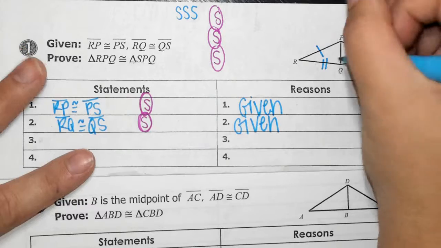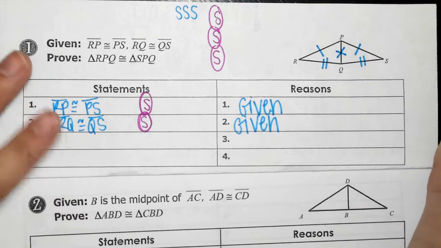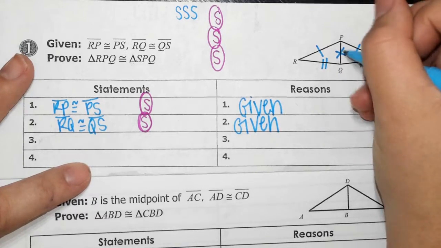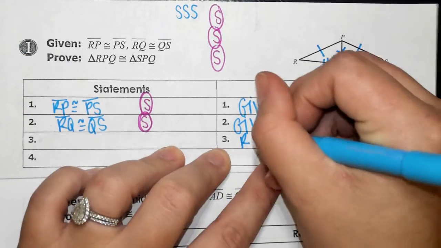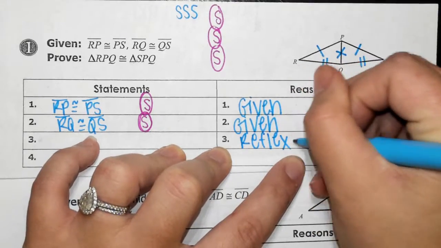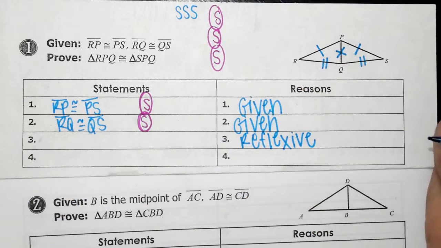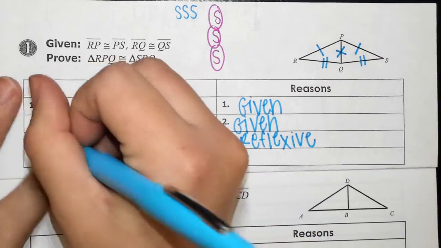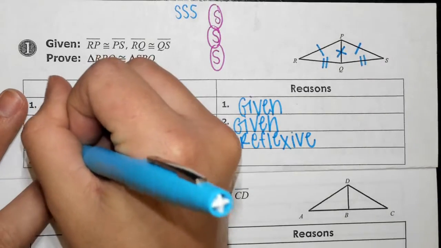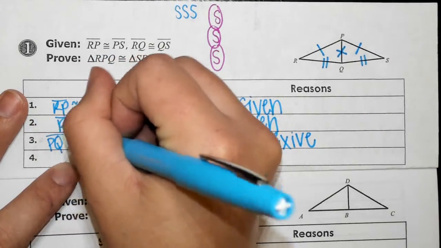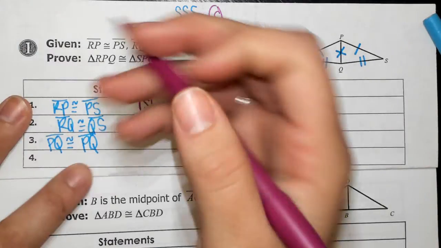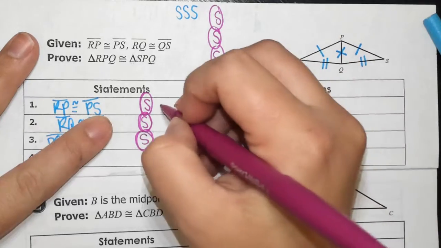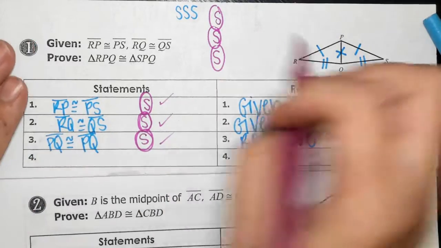Do you see it? Yes, it's in the middle. Remember, I've been telling you to put an X on here. That's for a reason. Because if you put an X here, the reasoning behind that is reflexive. So that's what goes here. By the reflexive property, what's congruent to what? What, Asia? PQ is congruent to PQ. Is that my 3rd side? Yeah, so I'm going to put another S right here. I wanted to use side, side, side. Okay, well, there's side, side, and side.